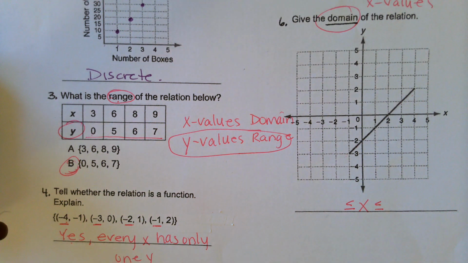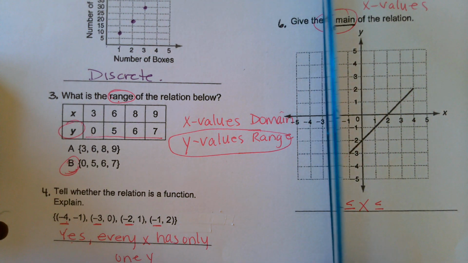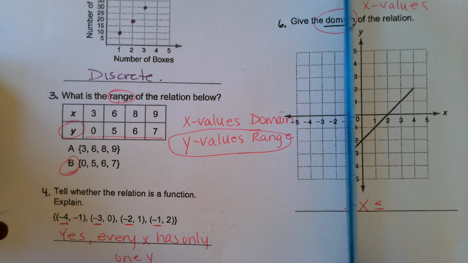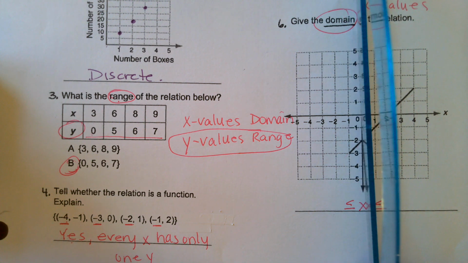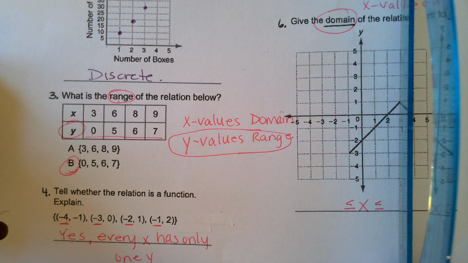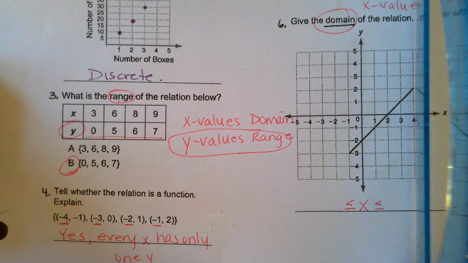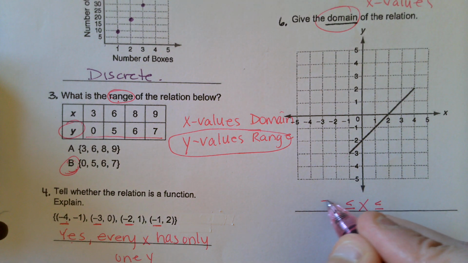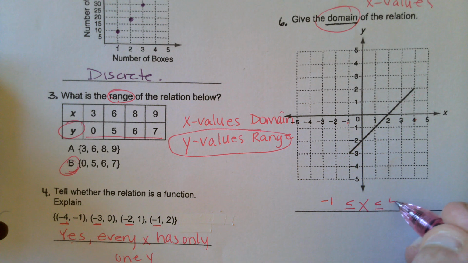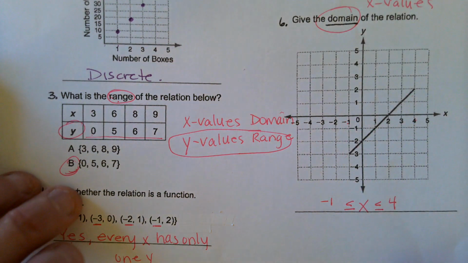And now I need to use my ruler and see where it falls. So I'm going to start here, and I'm going to go over until it hits my graph, and it's going to hit my graph right, boom, -1, right? And it's still hitting the graph until it hits right there at 4. So my smaller one would go here, which is -1, up to 4. So you're telling me the values on that x-axis.